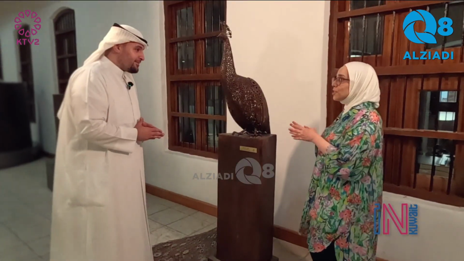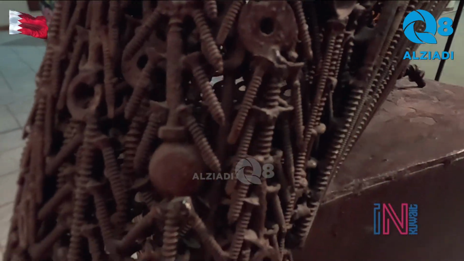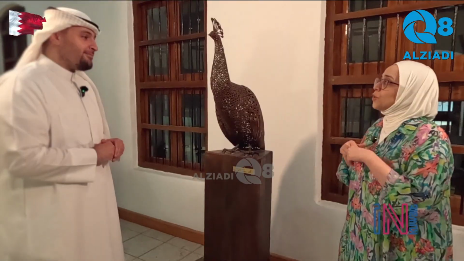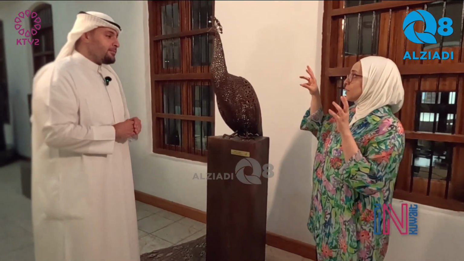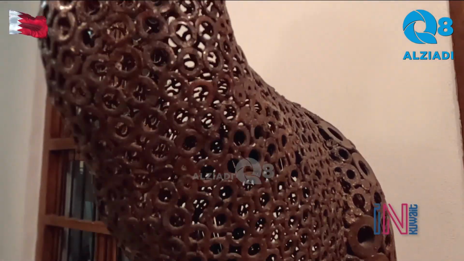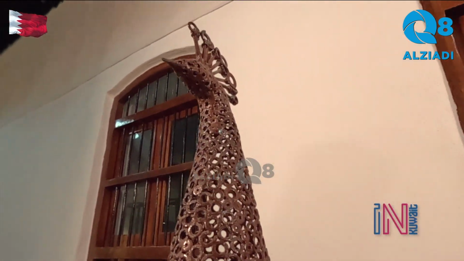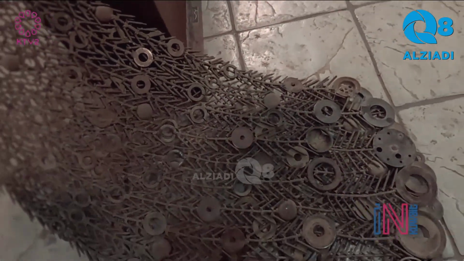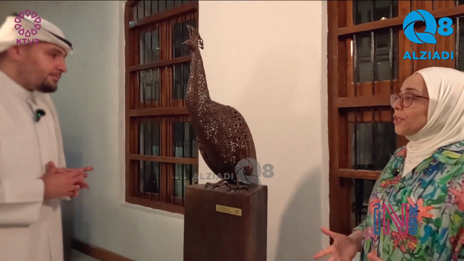Yes, yes. Now, let's start with this sculpture here we have in front of us, this piece of art. Can you explain more about it, please? Well, this is a very interesting sculpture because it's actually made of recycled material. So this artist, who's called Badr al-Mansour, he uses recycled material. So if you take a little bit closer look, you can see there are screws and different kinds of scrap metals. And he uses these scrap metals and recycles them in order to create a sculpture of a peacock. Which is very artistic, and I think it's a very creative way of recycling material.